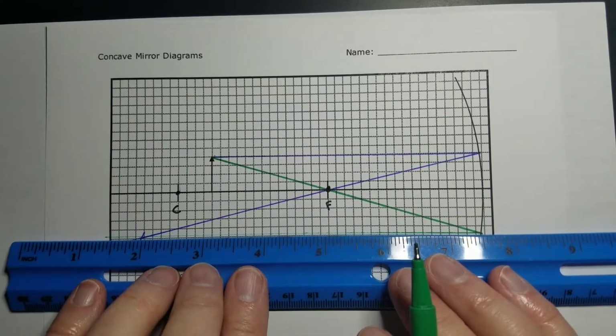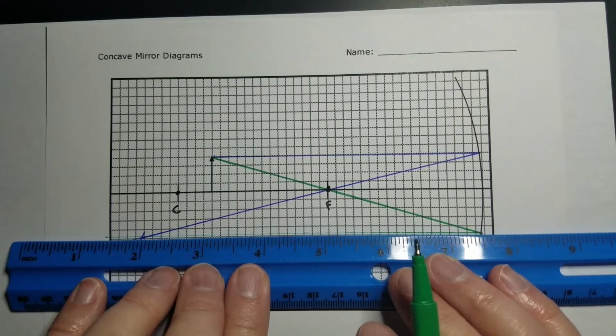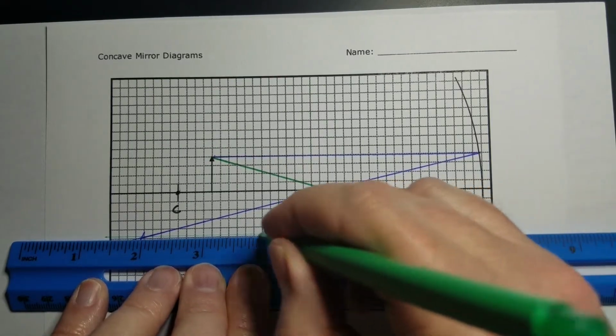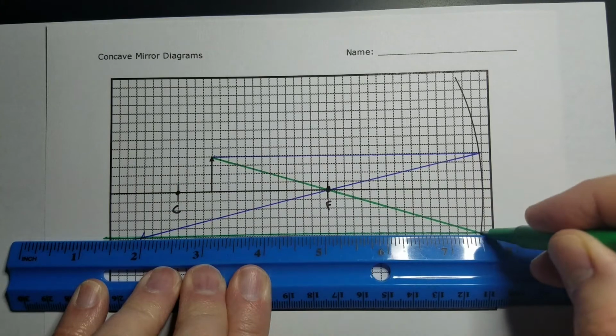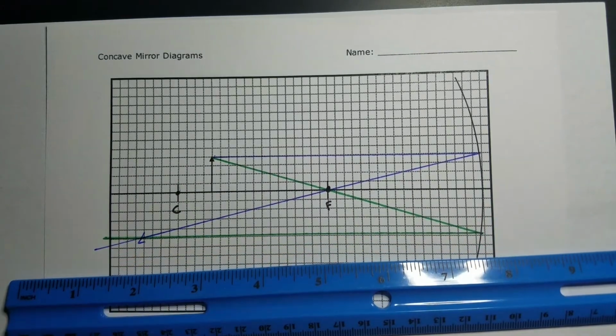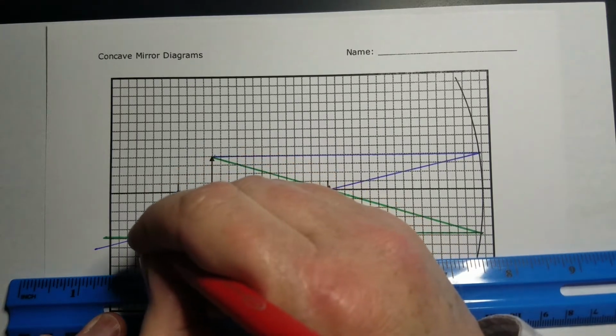Make that a little bit darker. And where they cross, that should be where the image is. So it should be right here.